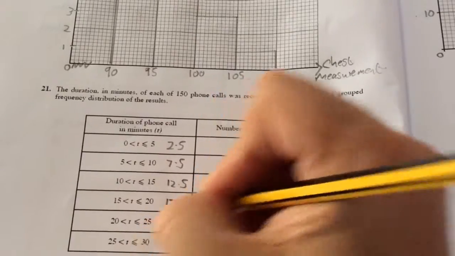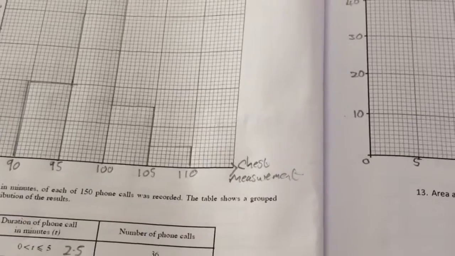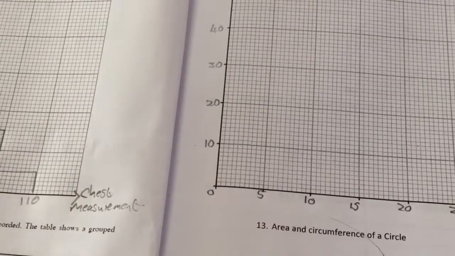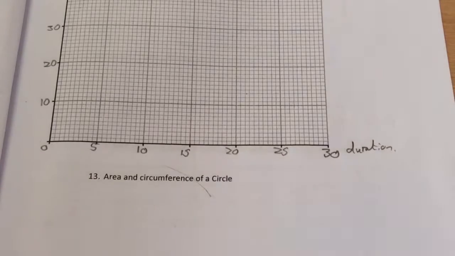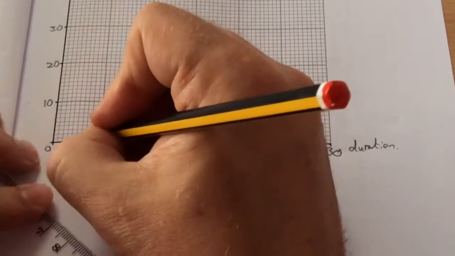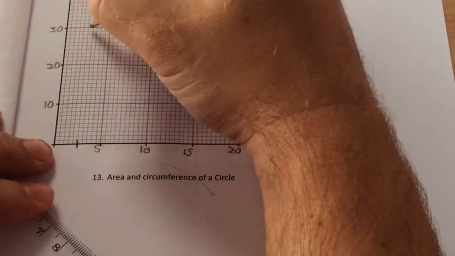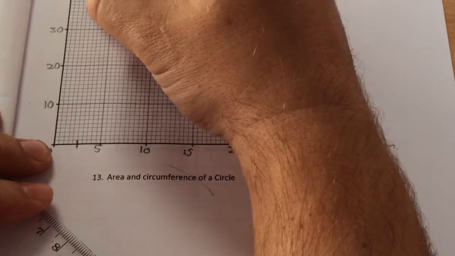And so on is 22.5 and 27.5. So I'm going to cross 2.5 and up 36. 2.5 is in the middle, 36 would be 35, 36, and I would draw it with a cross.